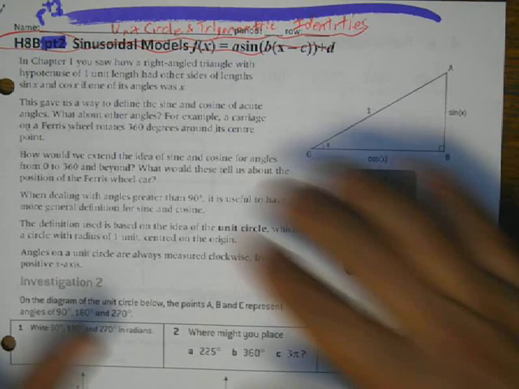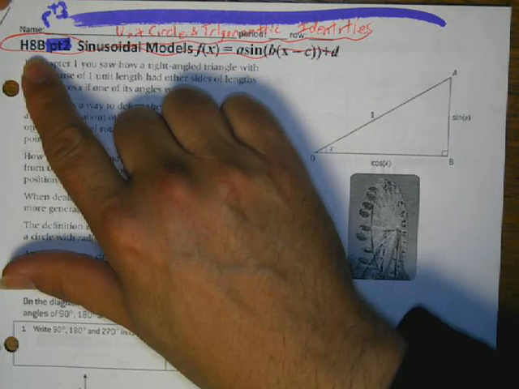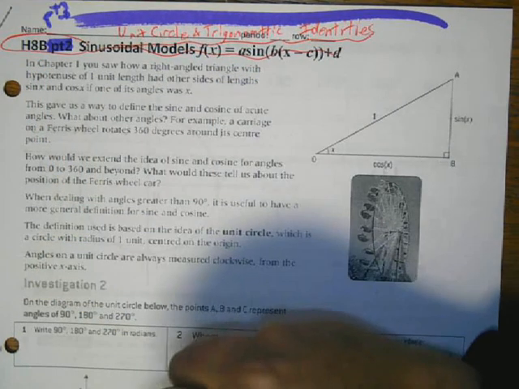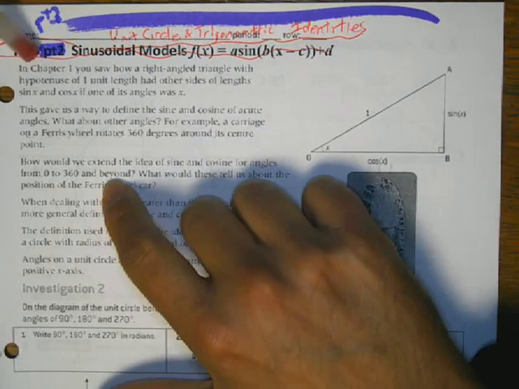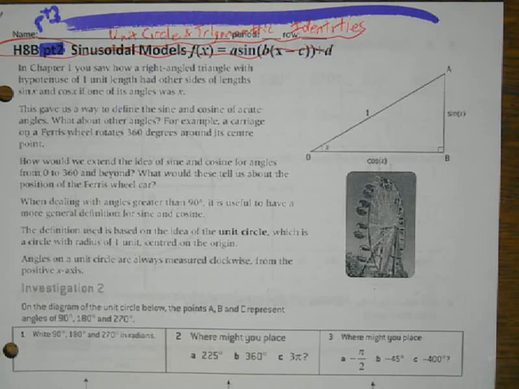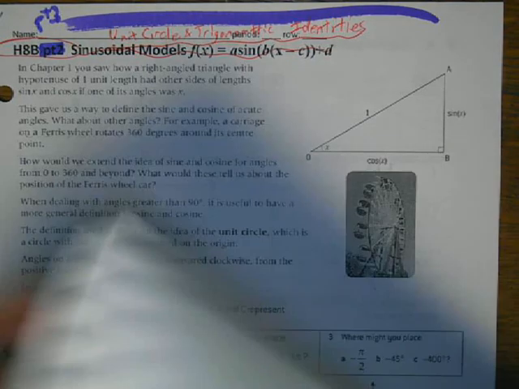Okay, I know the paper says H8B Part 2 sinusoidal models, but next year it's going to say H8B Part 3 unit circle and trigonometric identities. Okay, so in our last lesson we made the unit circle.